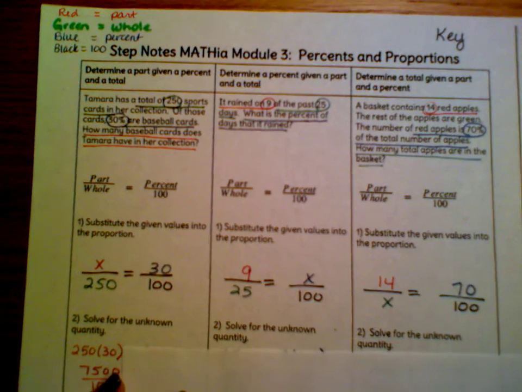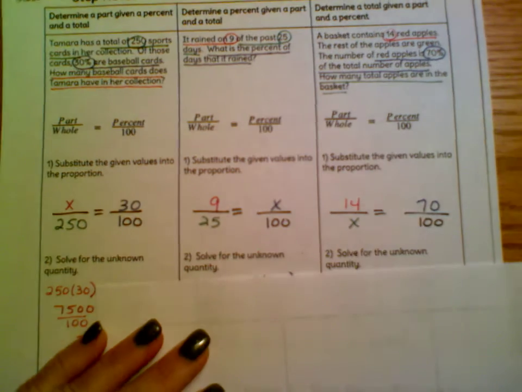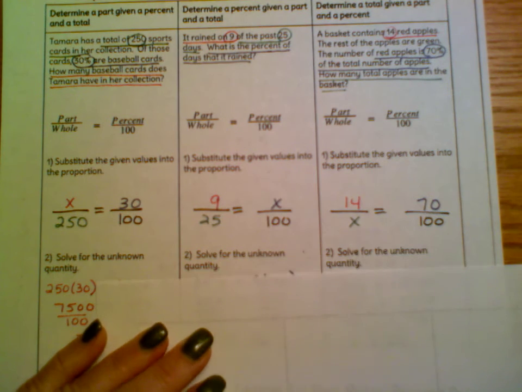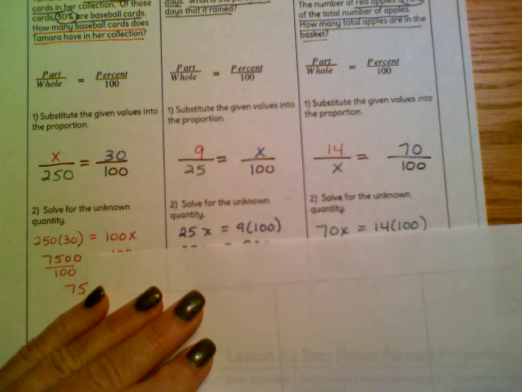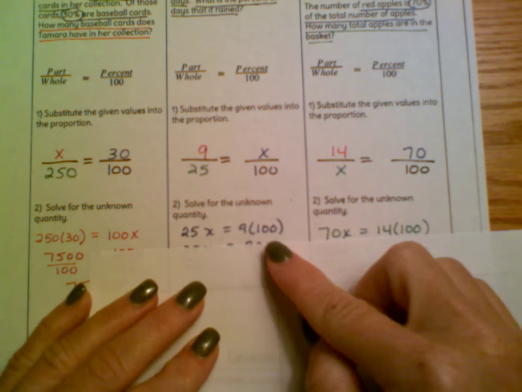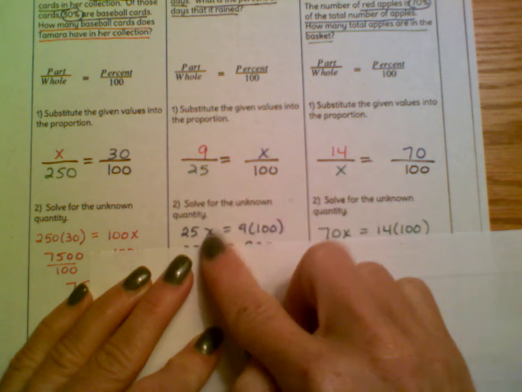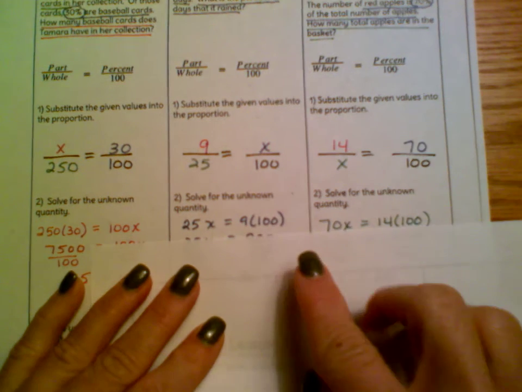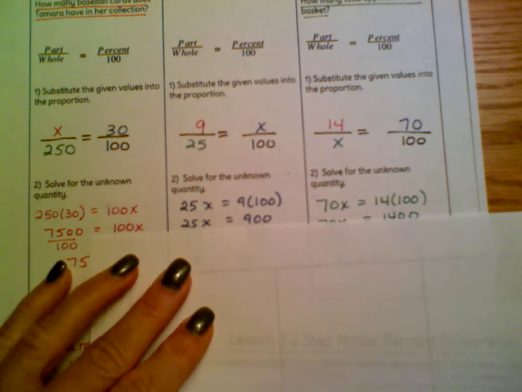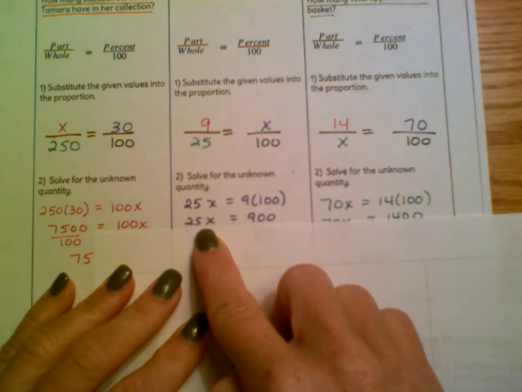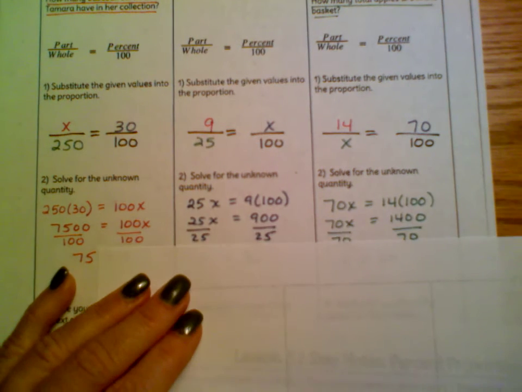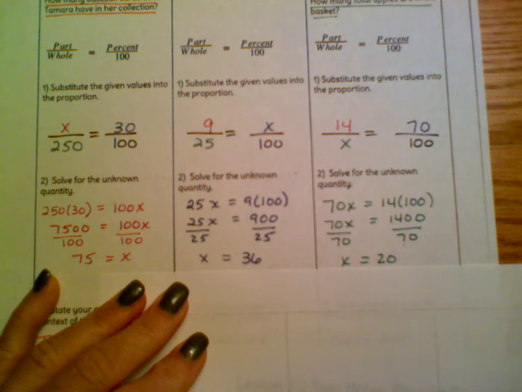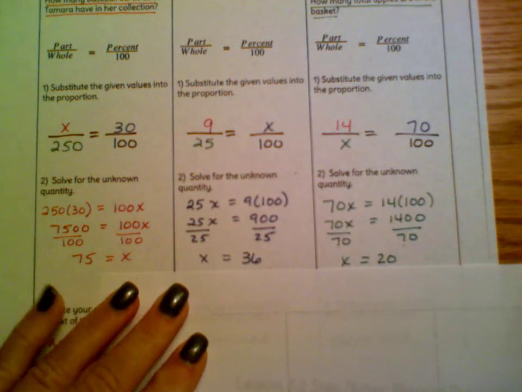Now I'm going to solve for the unknown quantity. This time I could have easily just scaled up and said times 4, and gotten my answer. But I'm just going to continue to reinforce how we do means and extremes because this is really important for solving equations later. 25 times x is equal to 9 times 100. Okay, now I can multiply here. So I multiply 9 times 100, so 25x is equal to 900. I'm going to isolate for my variable, so I need to divide each side by 25. And when I do that, I get x is 36. Same thing I would have gotten if I would have scaled up. So I would probably scale up if this were my assignment.